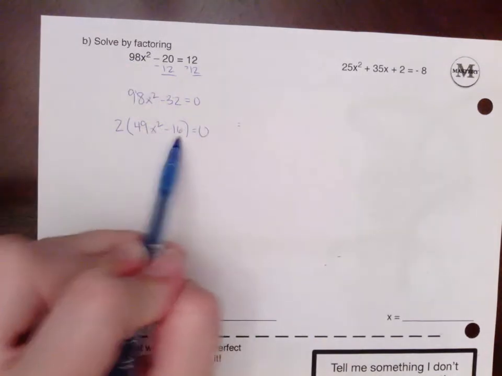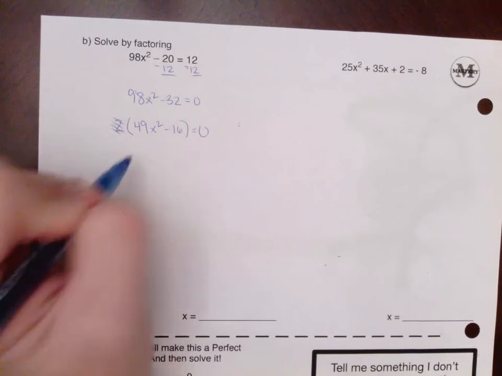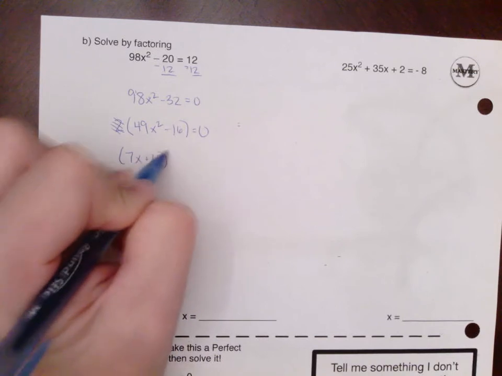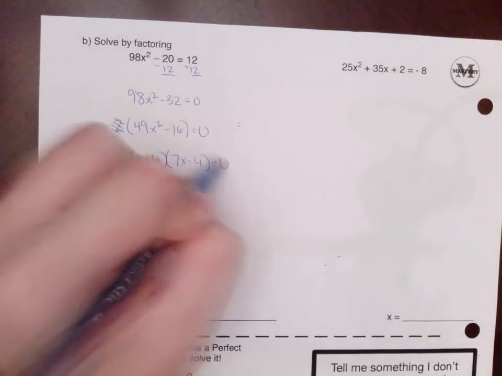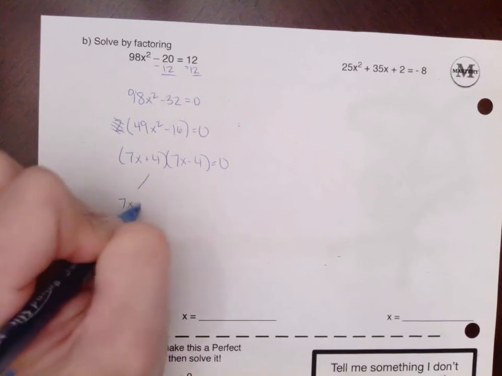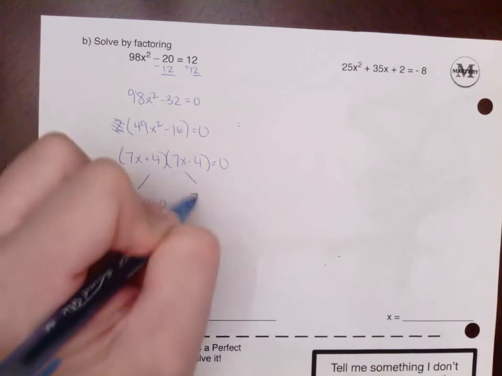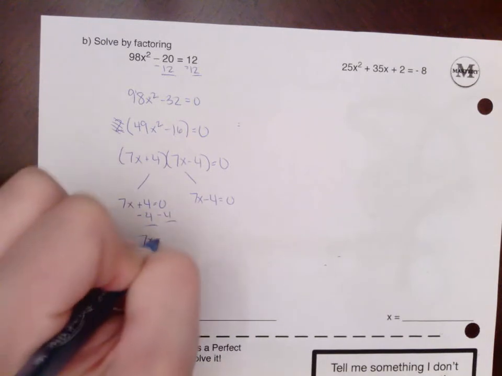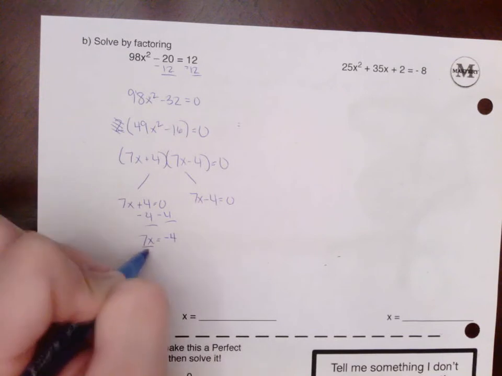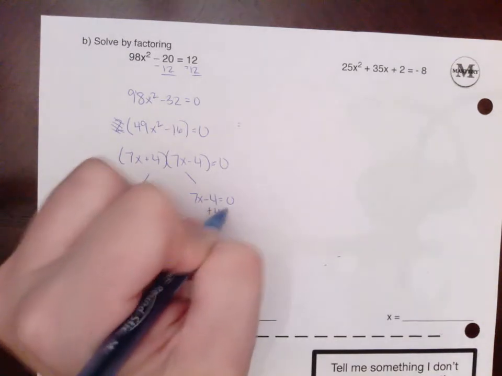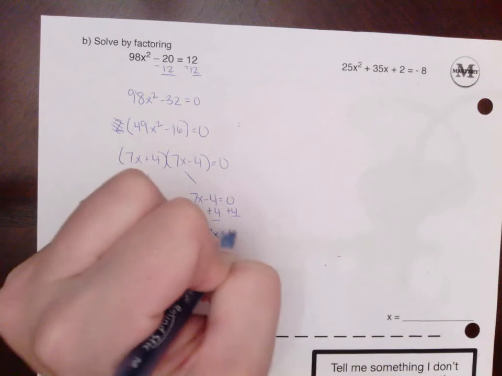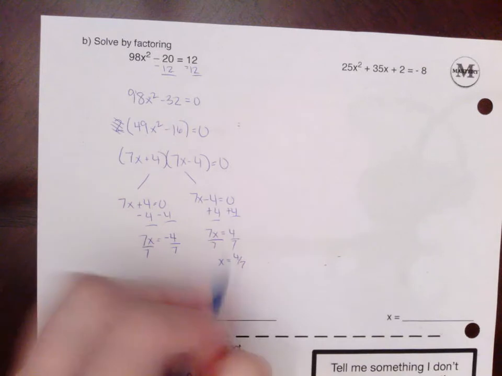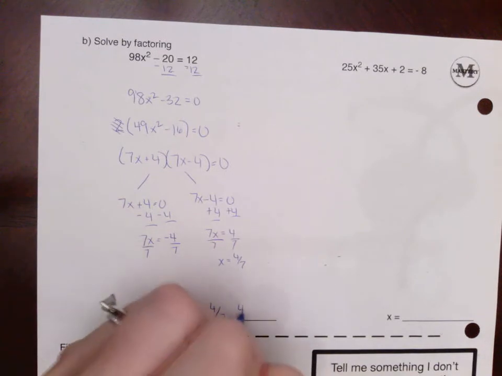We have a difference of squares. So the 2, we can divide that out. Square root of 49 is 7x. Square root of 16 plus 4. And then 7x minus 4 is equal to 0. Set both pieces equal to 0. And solve. Don't forget to divide by the 7, and don't forget to bring your negative signs along for the ride. So we have a negative 4/7 and a positive 4/7.